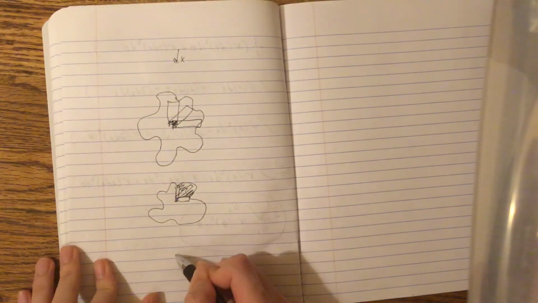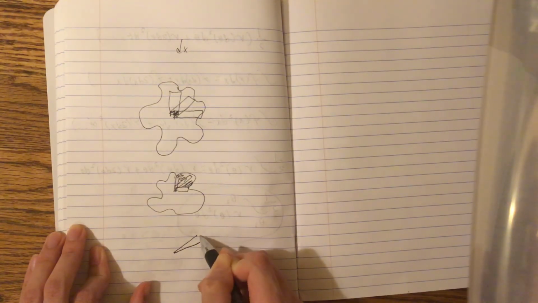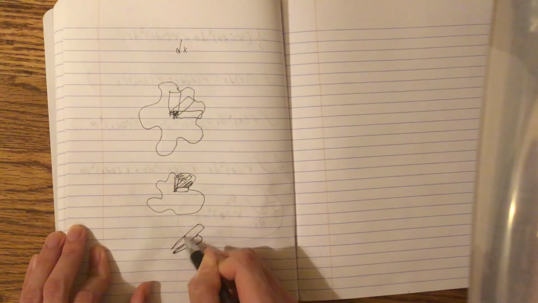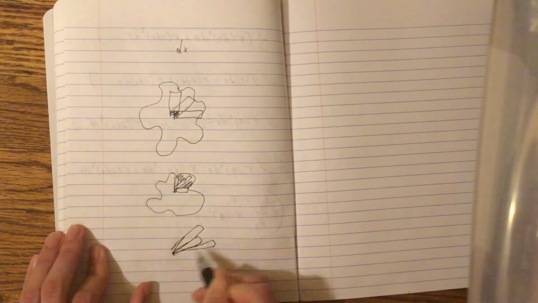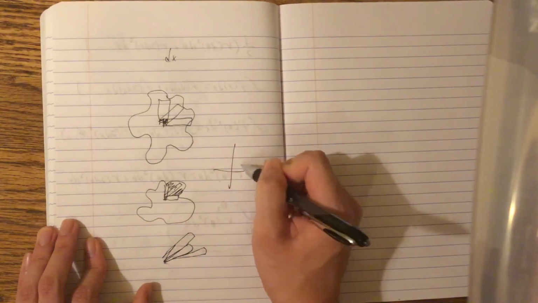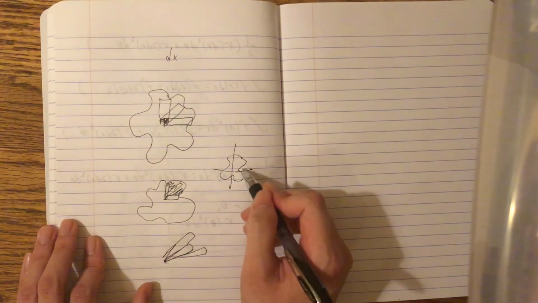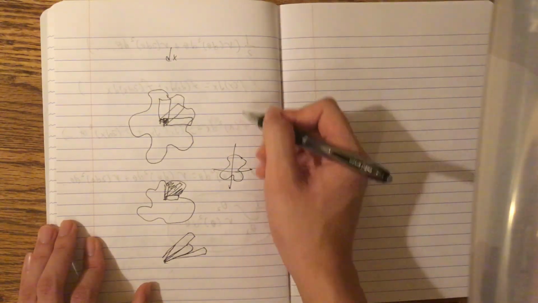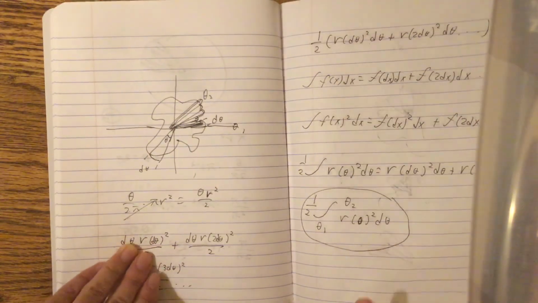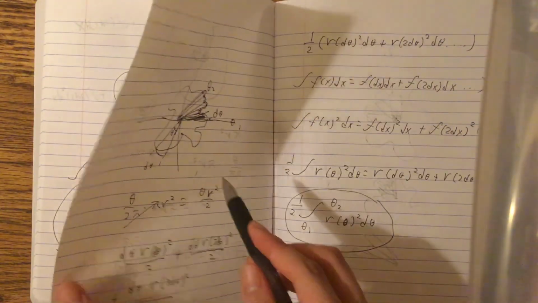So rectangles would not give us an accurate representation. We have to use pizza slices because the pizza slices don't fight with each other. They don't fight for space. They're just there. And that's why we think of anything in polar coordinates as made up of multiple pizza slices, or made up of multiple circles. And hence why we use the partition of a circle to find an integral for polar coordinates.